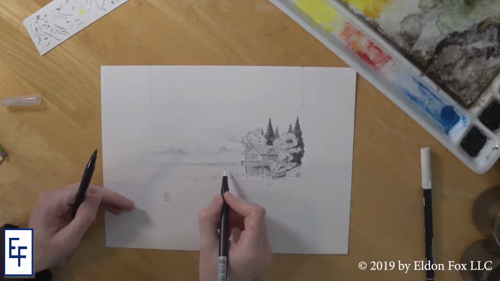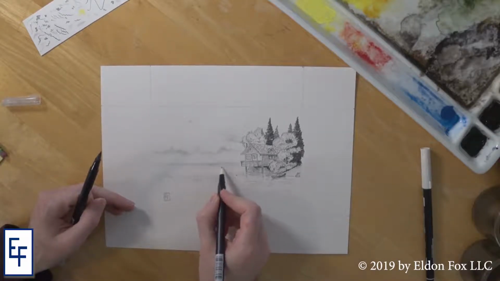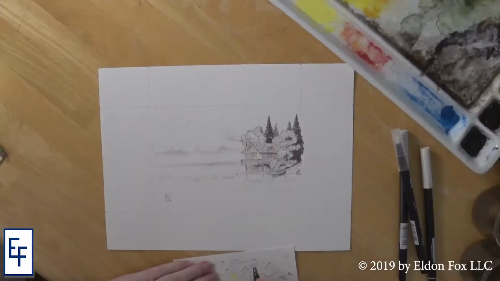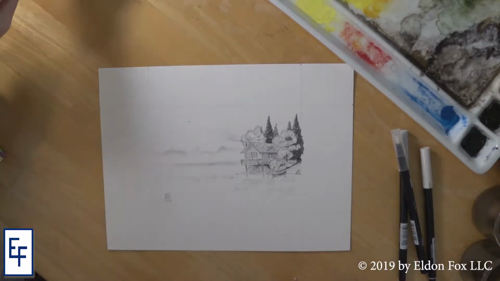And then I think what I'll actually end up doing is going in with the ballpoint to help define that a little bit more. I'm going to test this real quick. A lesson isn't a lesson unless it's a lesson learned.